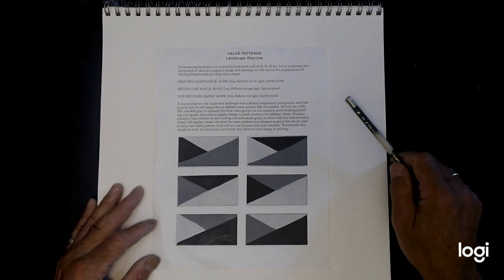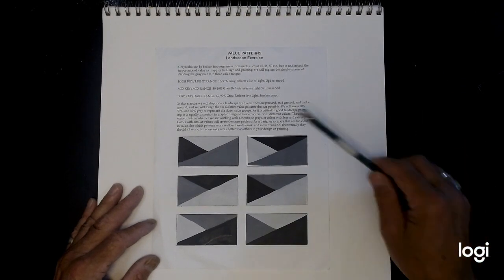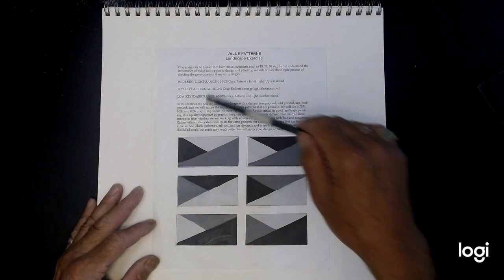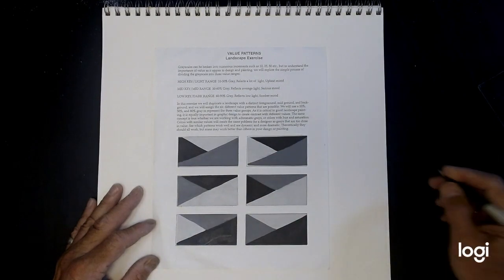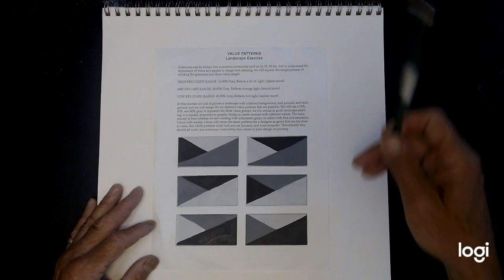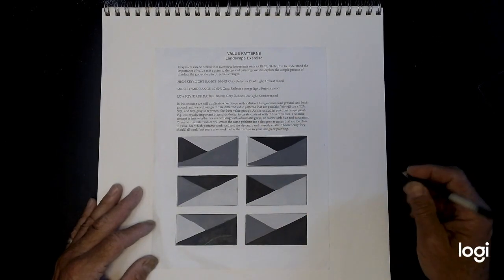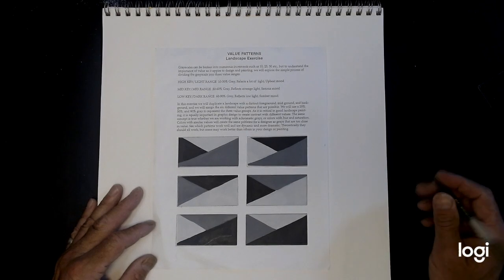But basically, a value pattern is the simplest way to understand values, having a light, medium, and dark value, okay? The light values are considered high key, mid values, that 50%, are considered mid key, and the dark ones are considered low key.